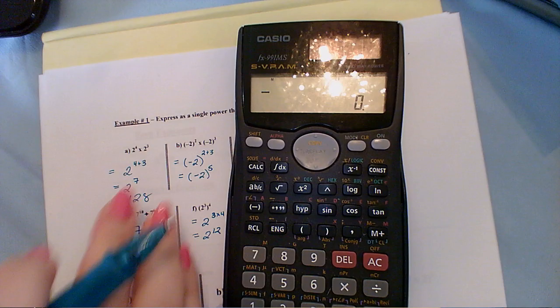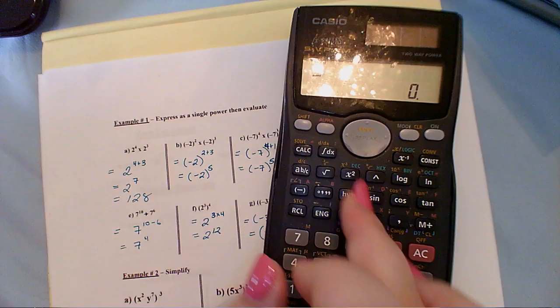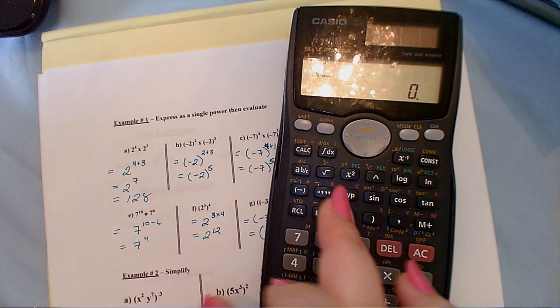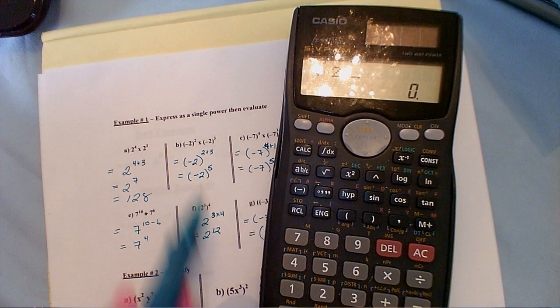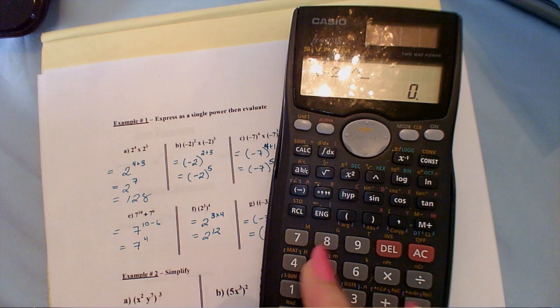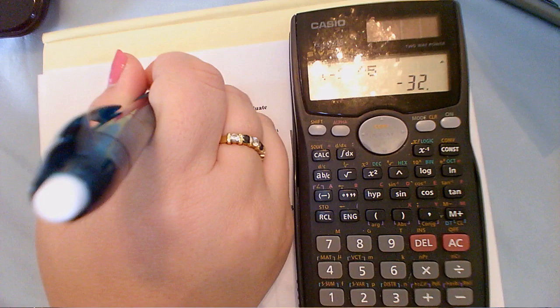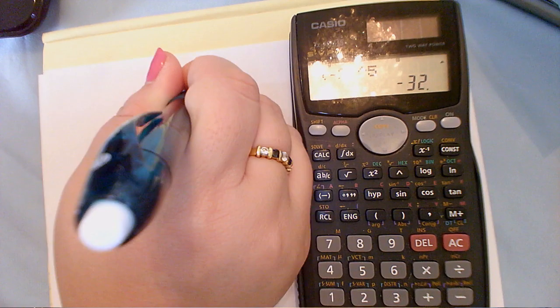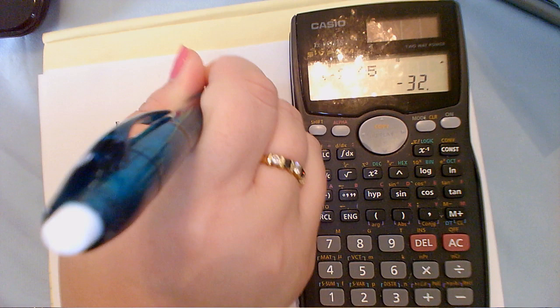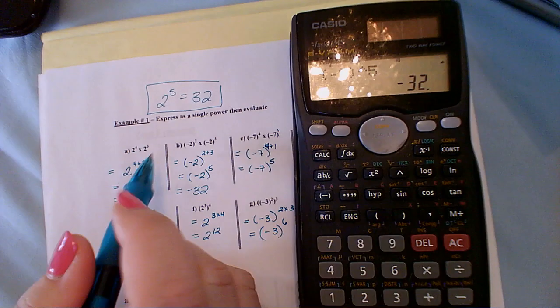The next one, -2 to the power of 5. So you should use brackets because you know the negative gets included. And the power of 5 is -32. So I would like you to memorize that 2 to the power of 5 is 32.